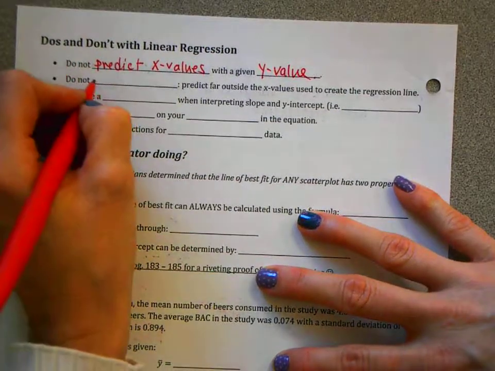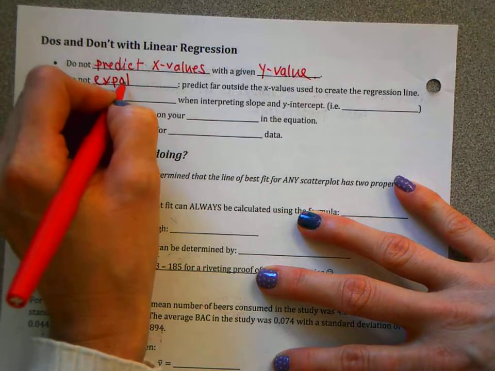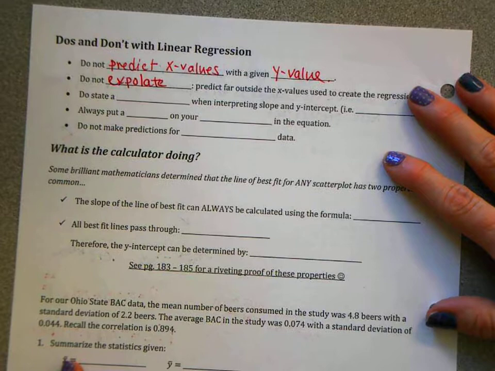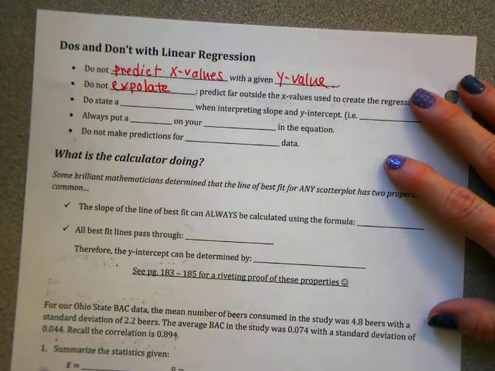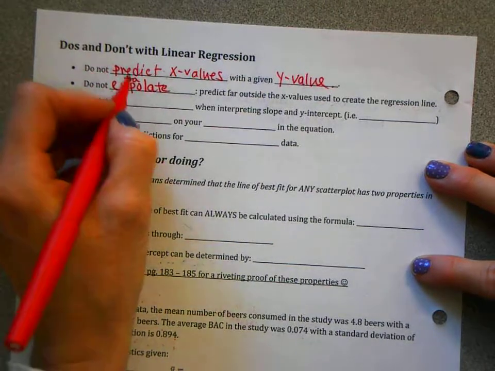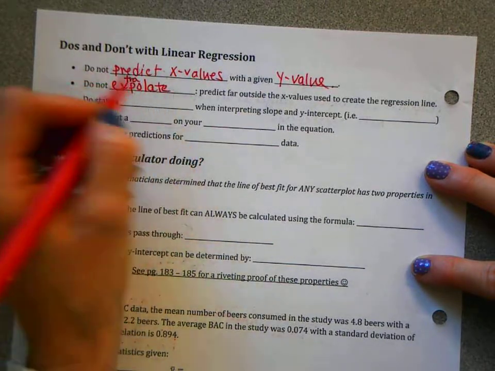On the back: do not extrapolate. I forgot to put the rest of the word there. Sorry, extrapolate. Extra and polate, which means predicting far outside the x values used to create the regression line.